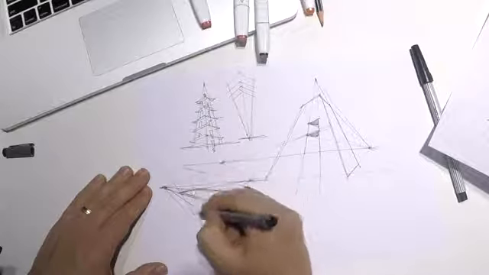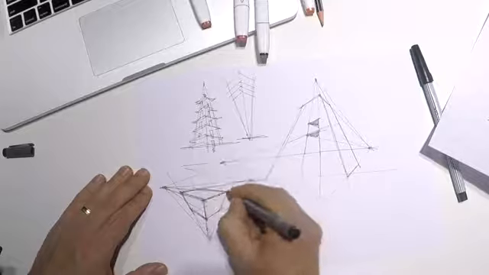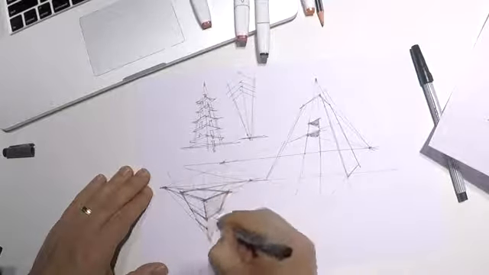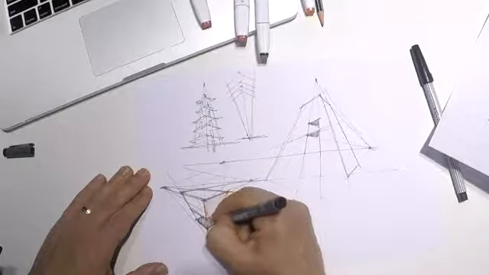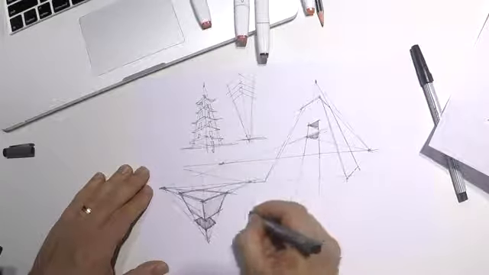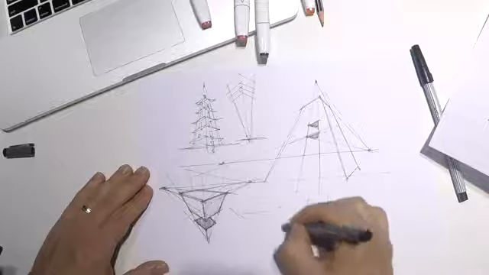After a few times you will find that you actually don't need to create those lines, and you will feel very comfortable creating any perspective without those supporting lines.